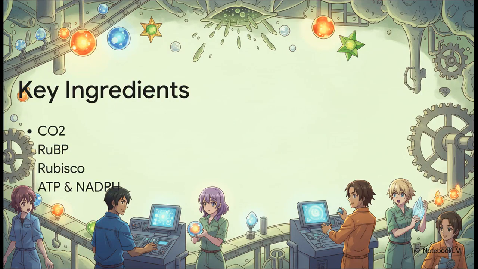Before we start up the assembly line, let's do a quick inventory check. We need carbon dioxide, or CO2, which flows in from the atmosphere through tiny pores called stomata. But while the CO2 is an external delivery, the rest of these ingredients, RuBP, Rubisco, and those ATP and NADPH energy sources, are already waiting on the factory floor in the stroma. Let's unpack those unfamiliar terms real quick, starting with RuBP.